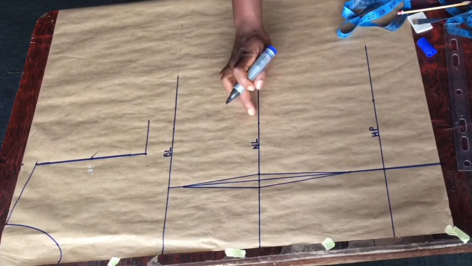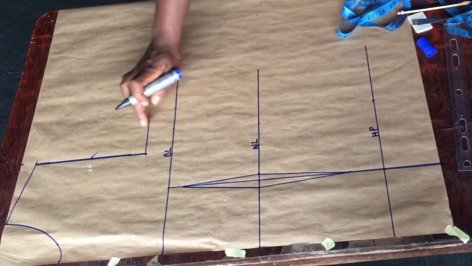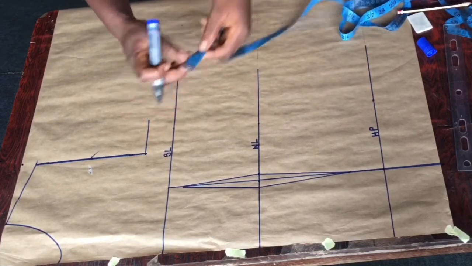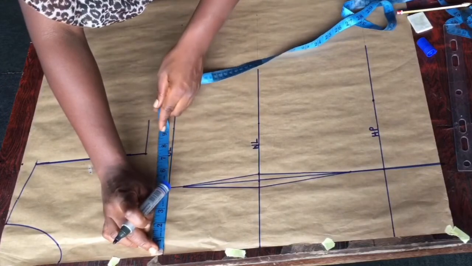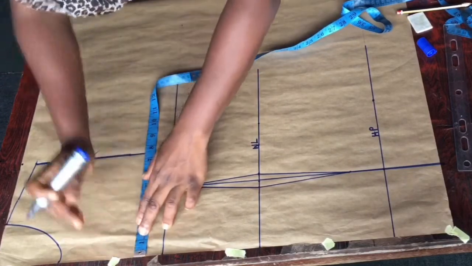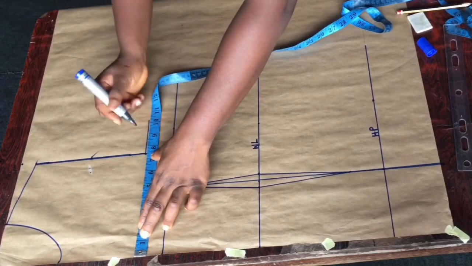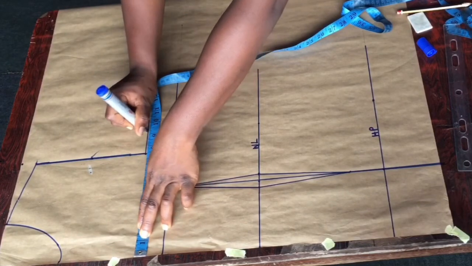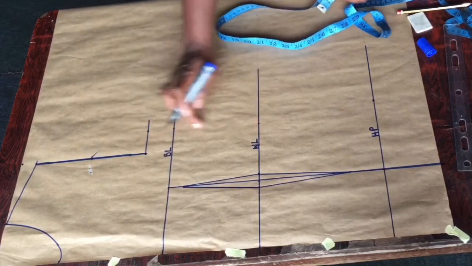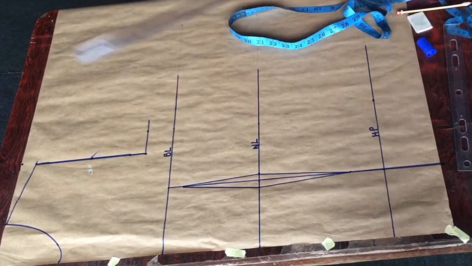So now I am going to use my rule to connect it, but before then I'll mark the same thing I did on my bust line. I got my bust line, I'll measure it, I got 9.3, so I'm going to replace it on my chest, like so. It is going to be on both my chest and my bust, so that I'll connect it well.